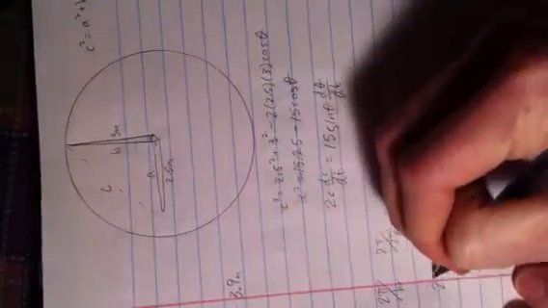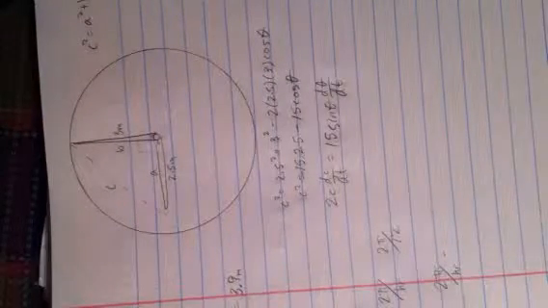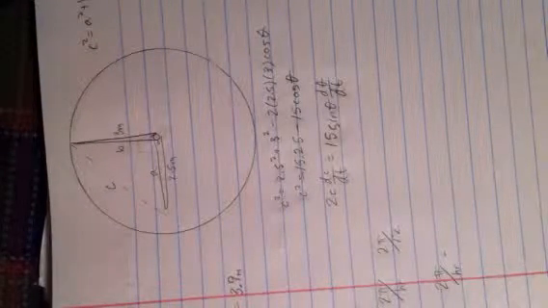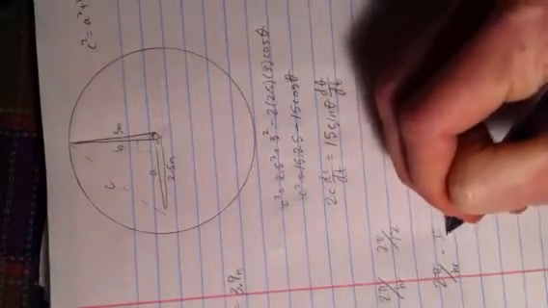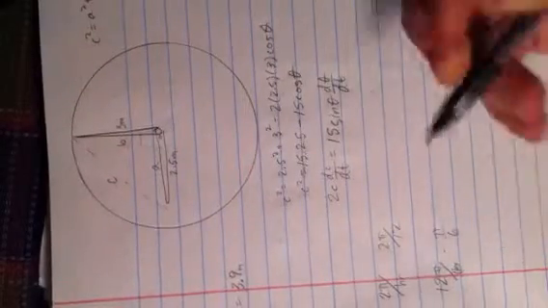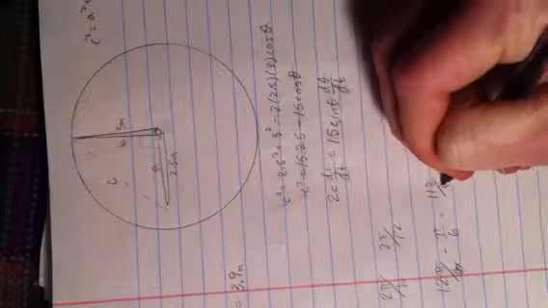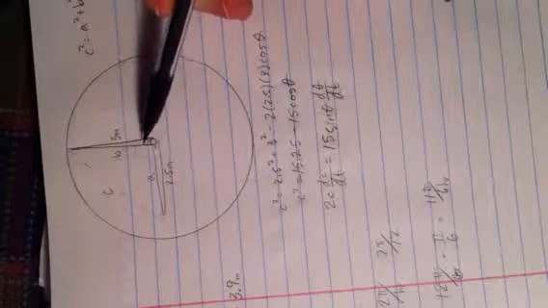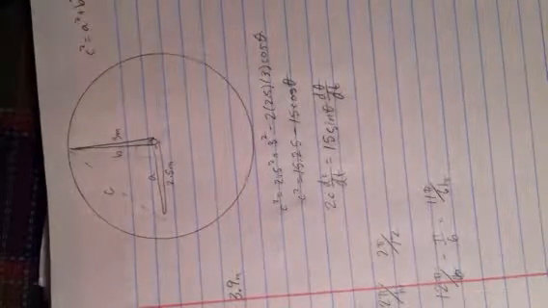So we get 2 pi per hour minus, let's just make that pi over 6. So this would be 12 over 6, and we get 11 pi over 6. So the rate of change in the angle between the hands is going to be 11 pi every 6 hours.